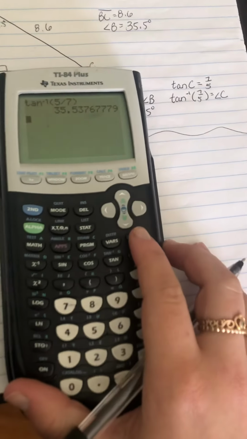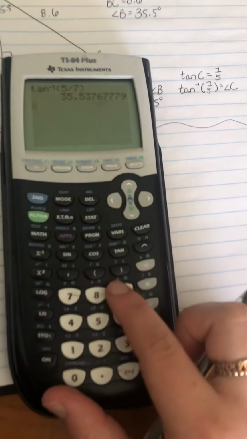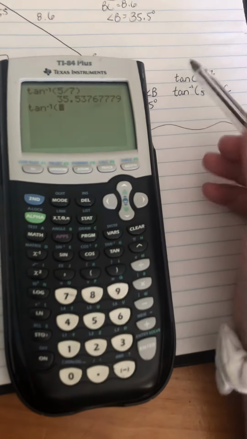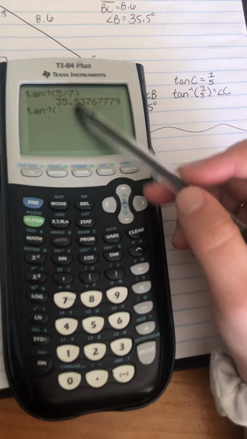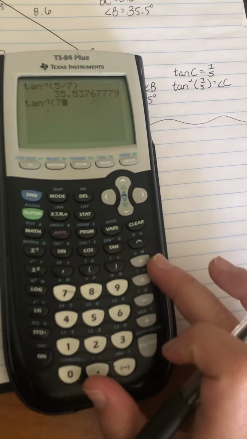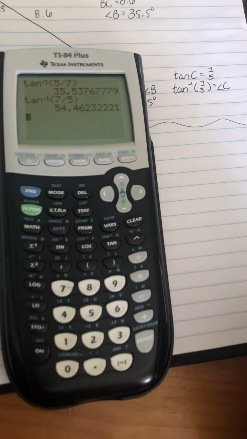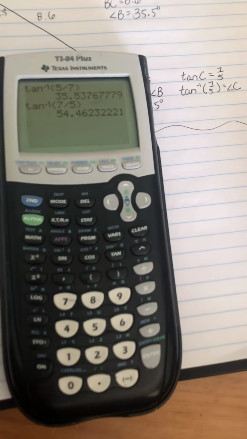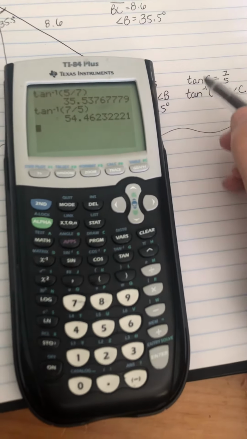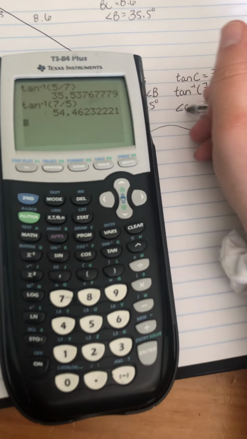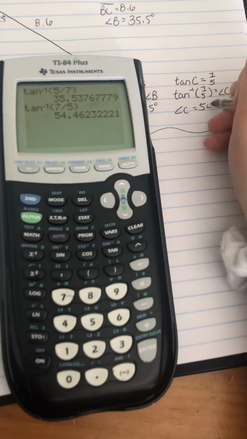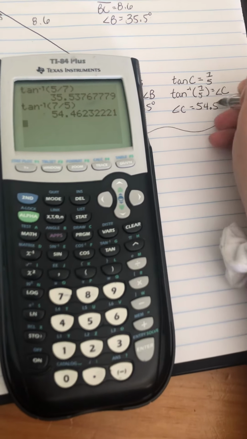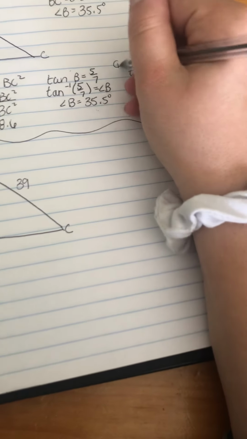So I can plug that in again, right? I can do the second tangent inverse, right? And now instead of plugging in 5 over 7 like we did before, we're doing 7 over 5 because the place of our angle had changed. So our sides, what they're labeled as, also changed. So we end up with angle C equal to 54, and I'm going to round it to the first decimal again, so 54.5 when we round. That was our first strategy to find angle C.